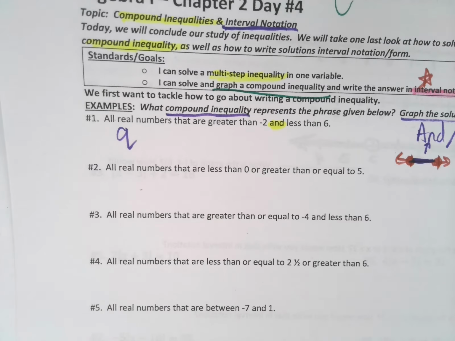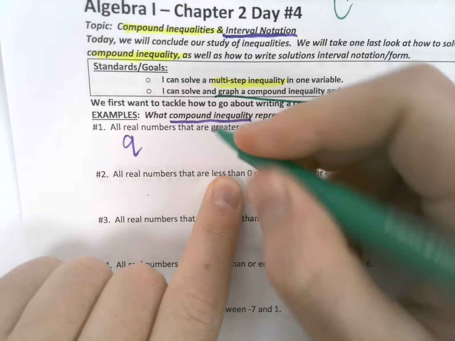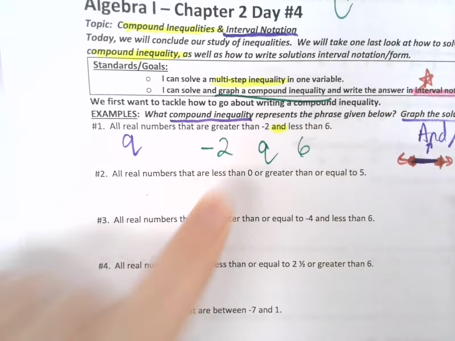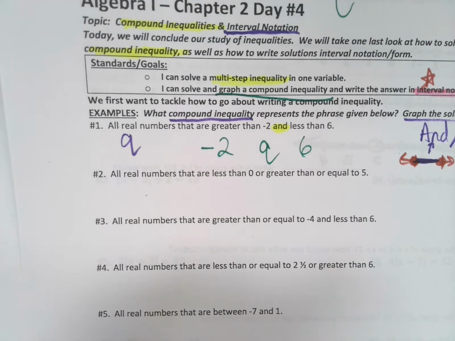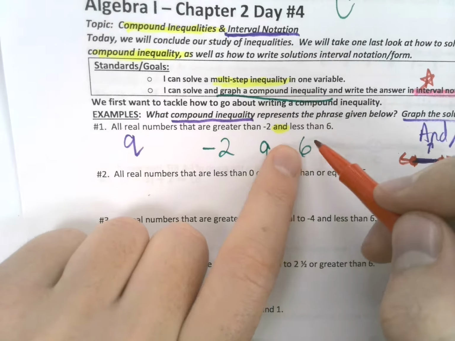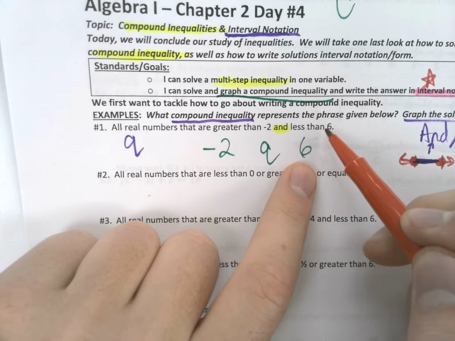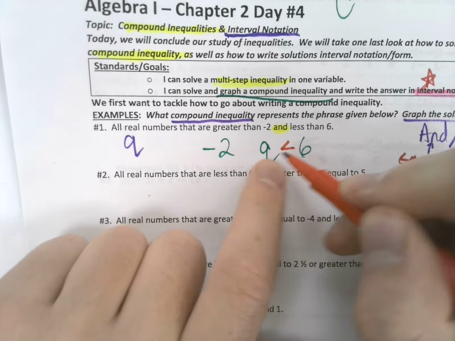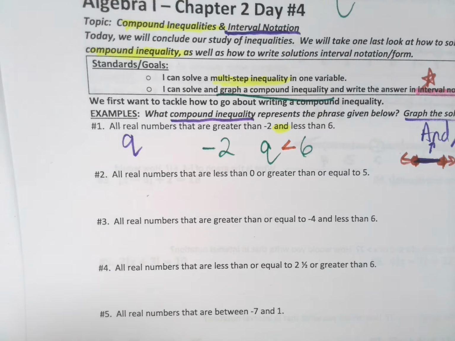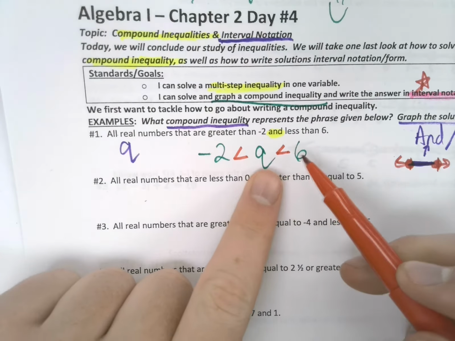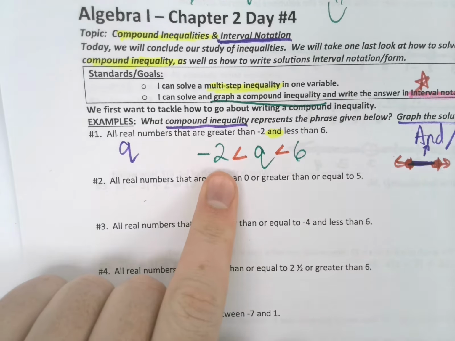That means our variable is going to be trapped between 2 numbers. So let's put those 2 numbers down here. We've got -2 and we've got 6. And we know Q is going to be in between those. Let's start the left to right way that we know is a little bit easier to write these inequalities. So less than 6, Q's less than 6. And remember, with an and problem, the arrows go the exact same way. So you can cheat a little bit here. And we know Q is going to be less than 6, and Q is going to be greater than -2.